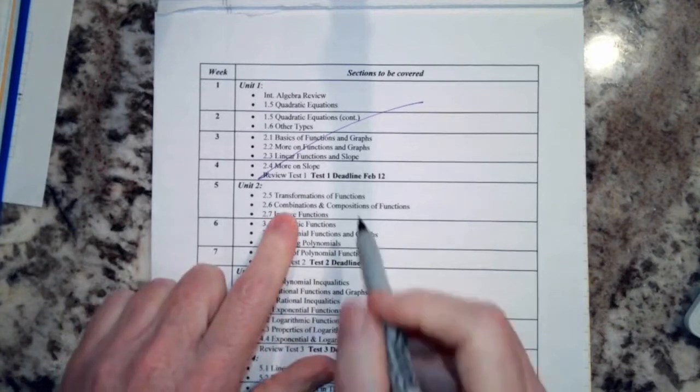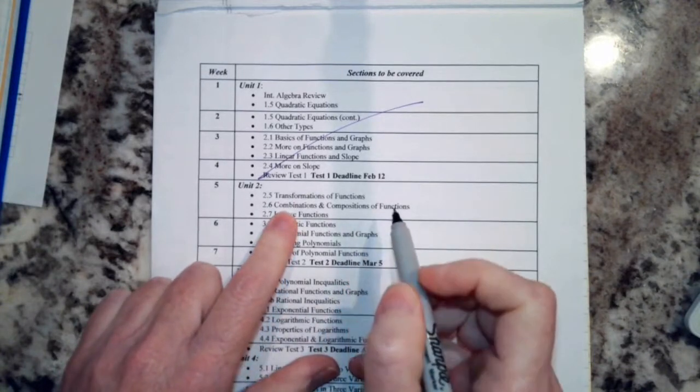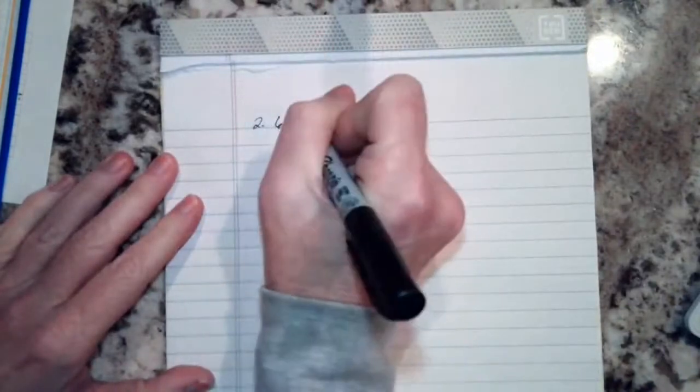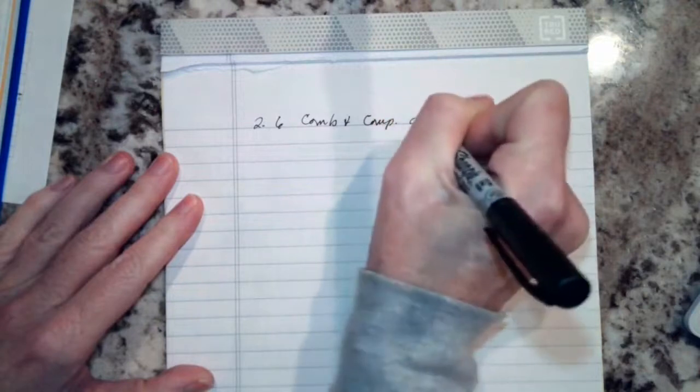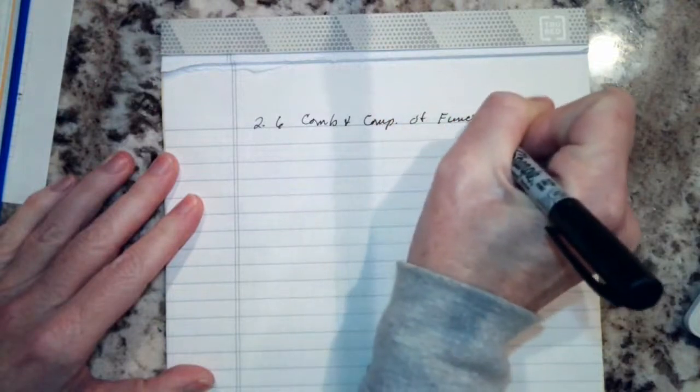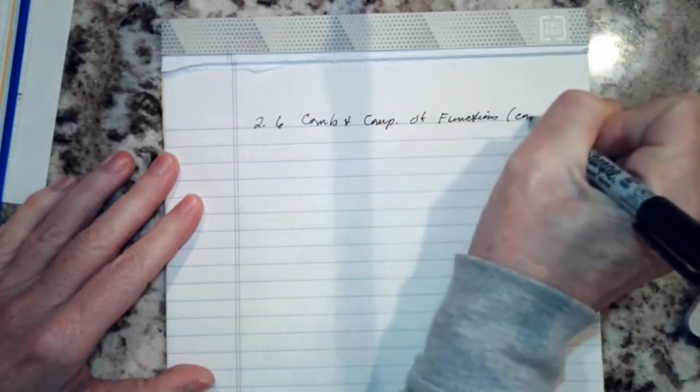get this done. We're going to finish up 2.6 right now. We're going to do compositions of functions with the rest of the time that we've got in this section. So let's do that. Let's see. So 2.6, combinations and compositions of functions. Continued.